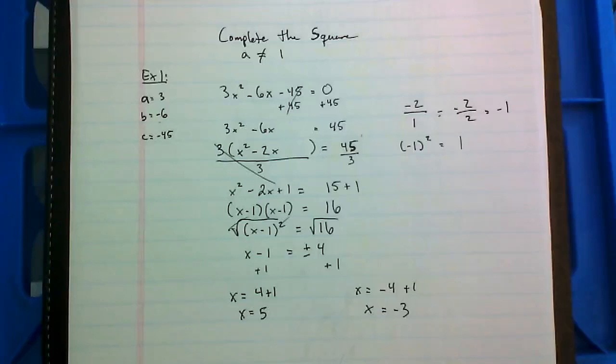So you have x is equal to 4 plus 1. And you have x is equal to negative 4 plus 1. X equals 5. X equals negative 3. And this is how you would complete the square of a quadratic equation where a is not equal to 1.